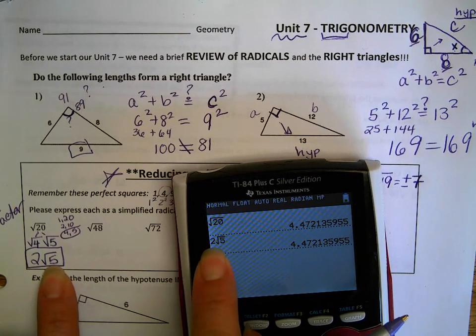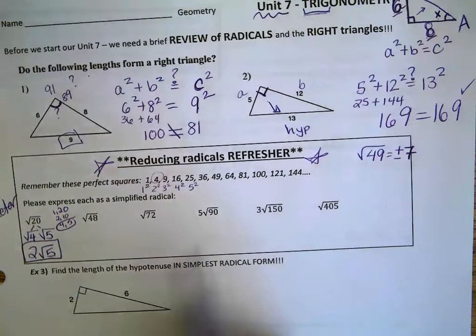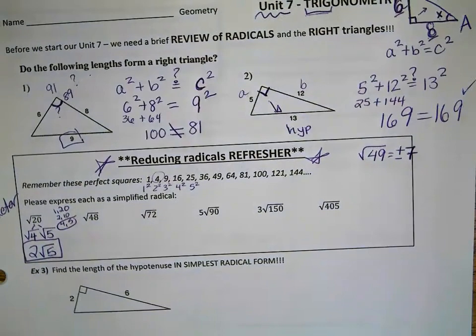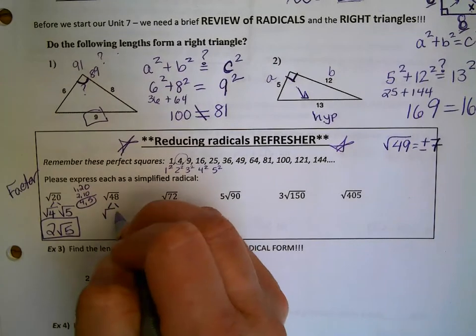The reason we have to simplify them is because in a minute we're going to add things together. And you can't add unlike radicals. You have to add like terms. So square root of 48 is next. We want to break that into 2 radicals.